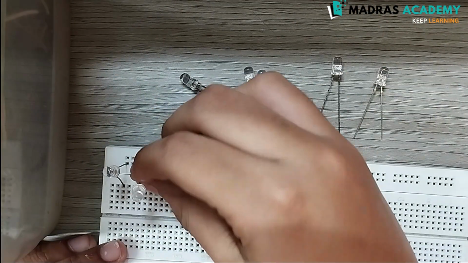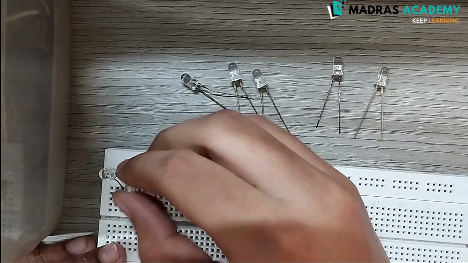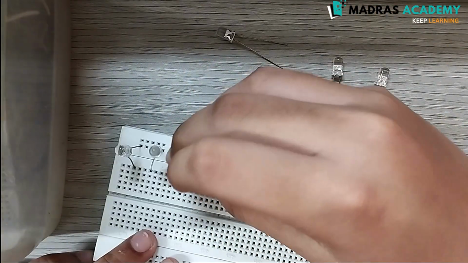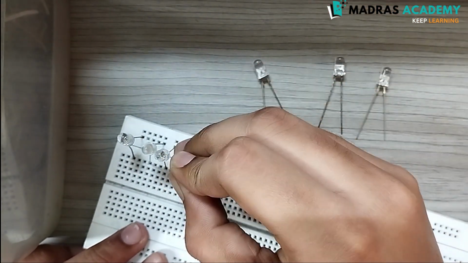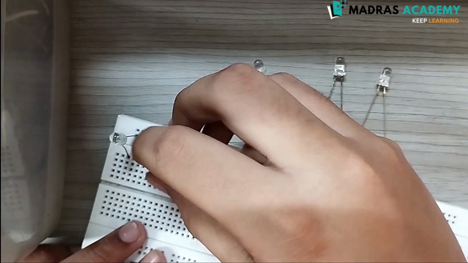First, take all your LEDs and place them on the breadboard. Make sure the shorter leg, the negative leg, of each LED is connected to the negative rail on the breadboard. The long side of the breadboard marked with a blue or black line.